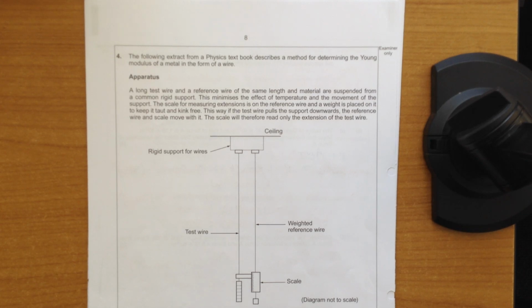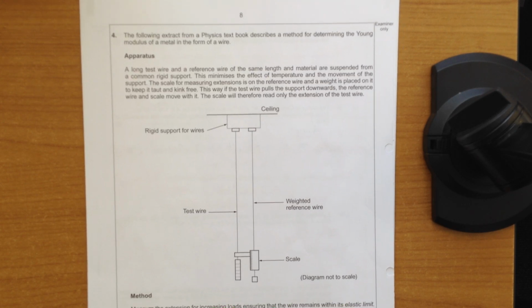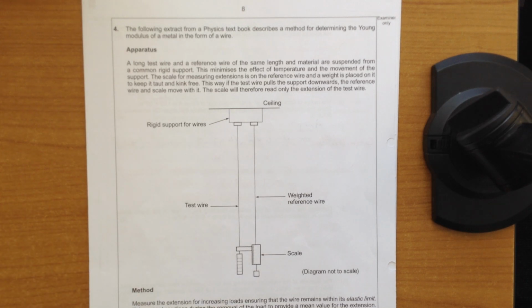Yo, 2016 AS Physics Unit 1 paper, question 4. This is your Young's modulus question. It's actually quite a good one because they've given us a full experiment of measuring extension, and then we work out the Young's modulus later by looking at a graph.